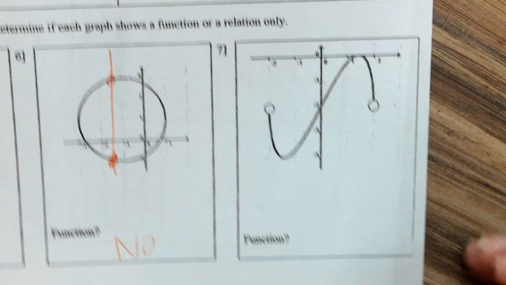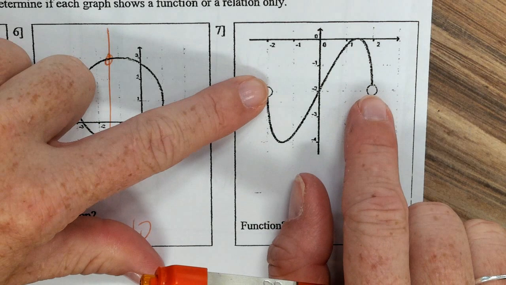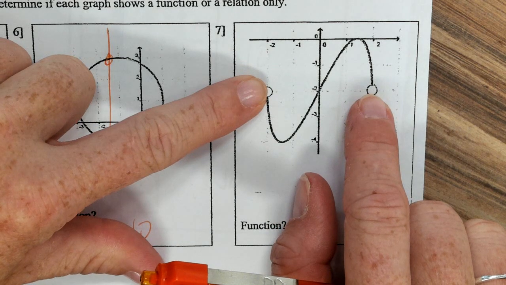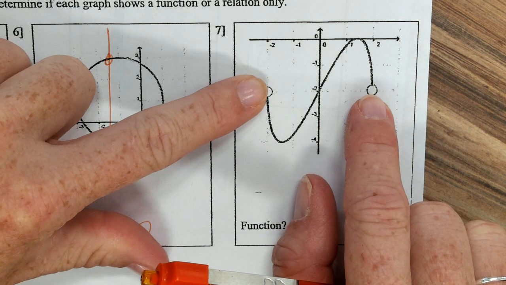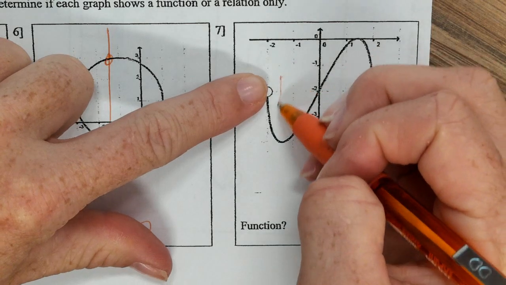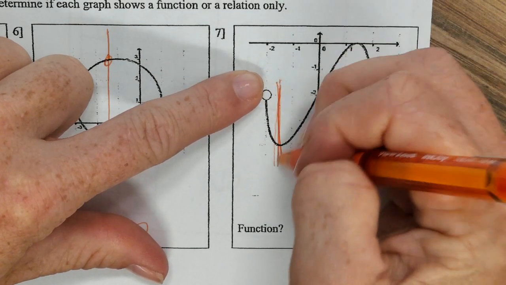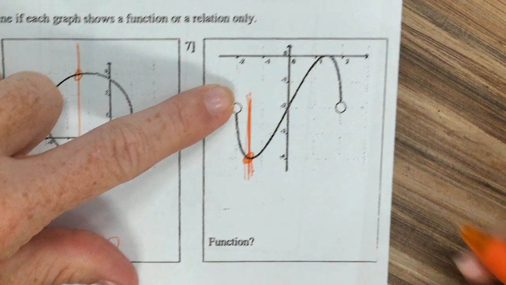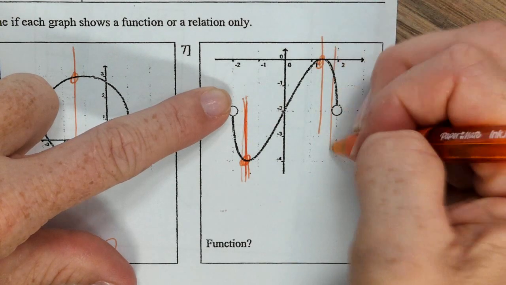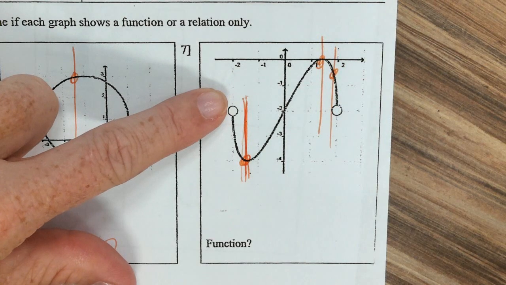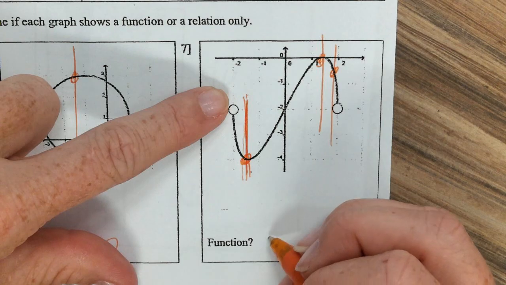Okay, look at this one. What do these dots mean? They're not part of the graph because they're open. If I draw a vertical line, how many times did it touch? Once, right here. Once, right here. Once. Is this a function? Yes. Do y'all have any questions?